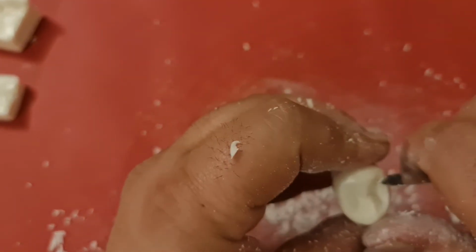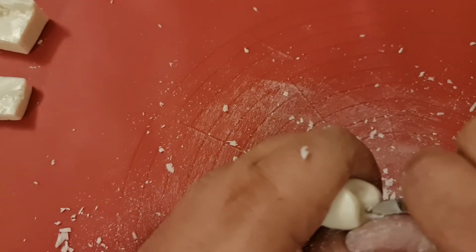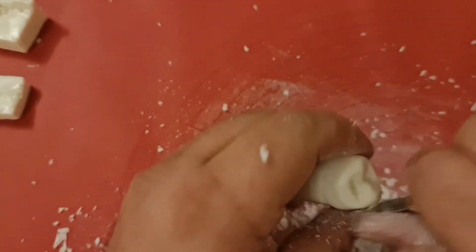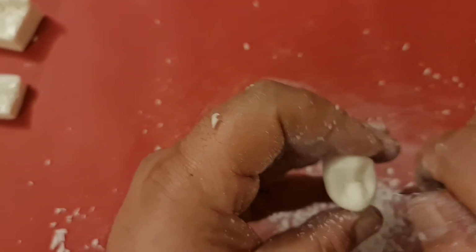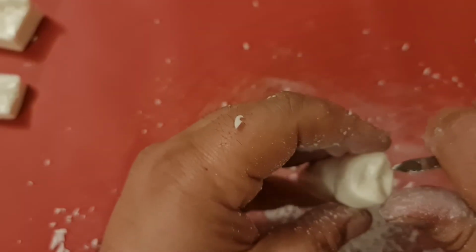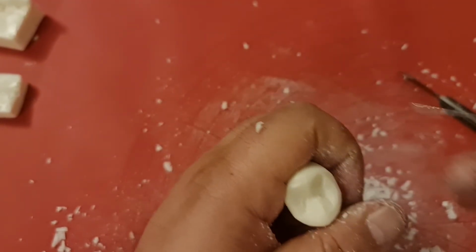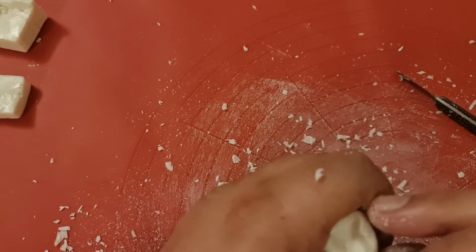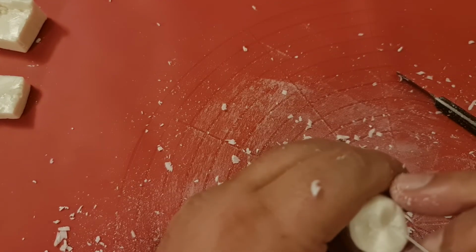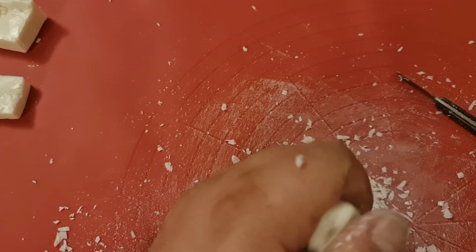And typically this tooth has more supplementary and accessory grooves than the maxillary first.